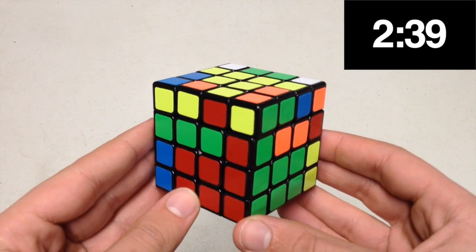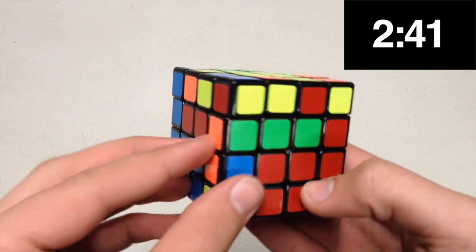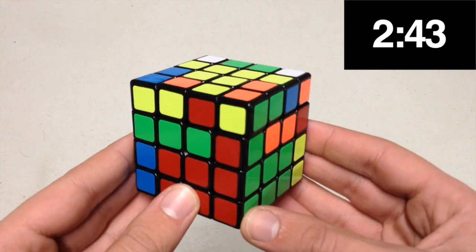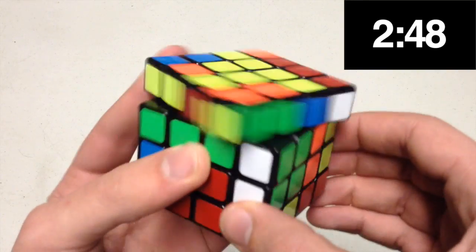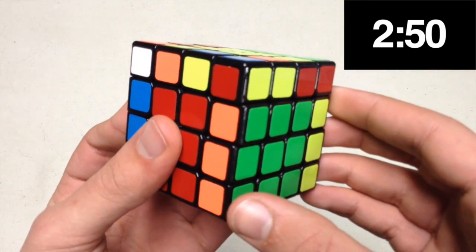However, you don't want to insert a random edge piece. You want to insert an edge piece so that when you slice back, this piece will also be correctly paired up. This is why you took note before what edge piece it was. So I'm going to take out this green and red edge and insert this orange and green piece so that when I slice back, these 2 pieces will also be paired up.